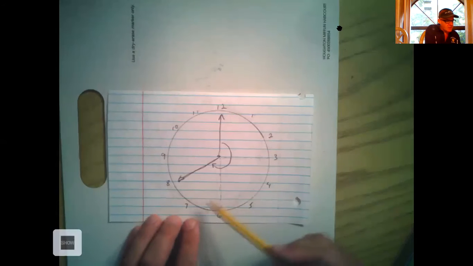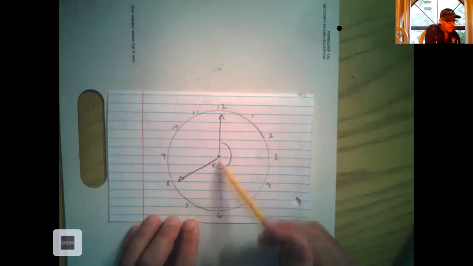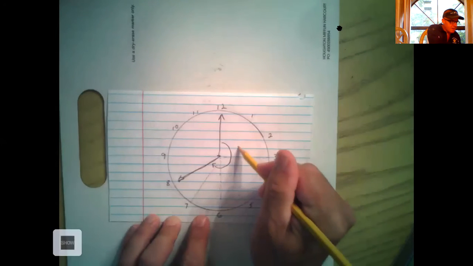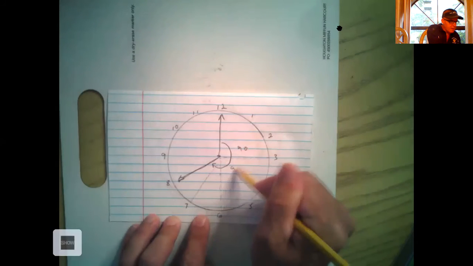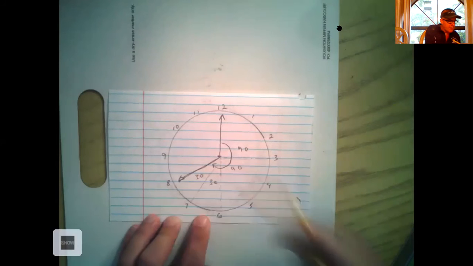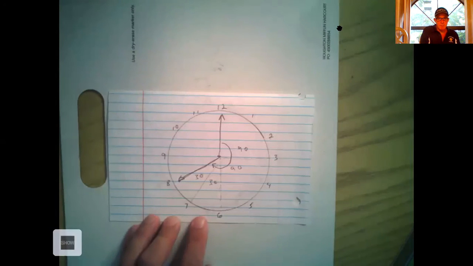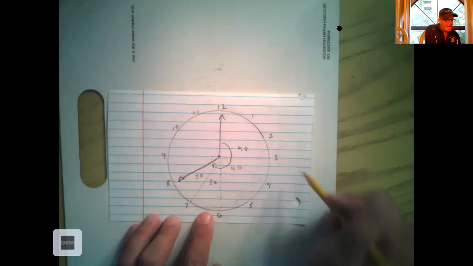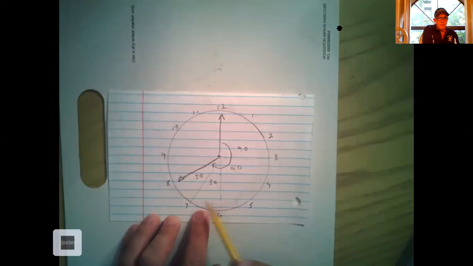And then I know that this is going to be 30 right here, and then another 30. So I'm going to go 90 plus another 90, then we have 30 right here plus another 30. So when I add those up, 90 plus 90 is 180, plus 30 plus 30.